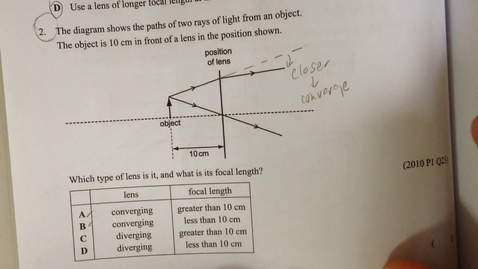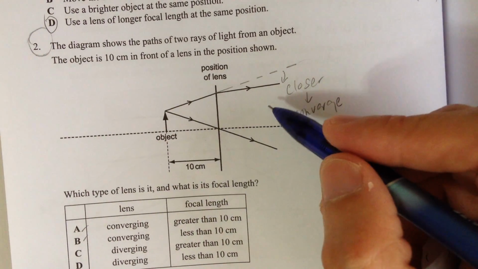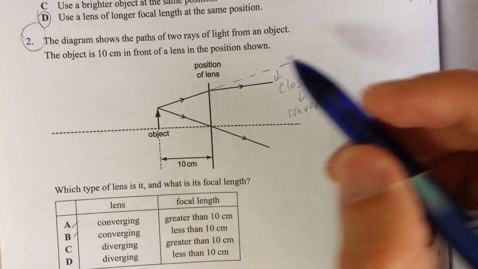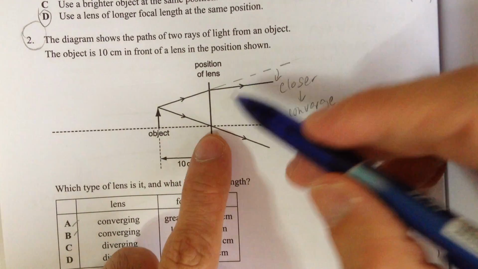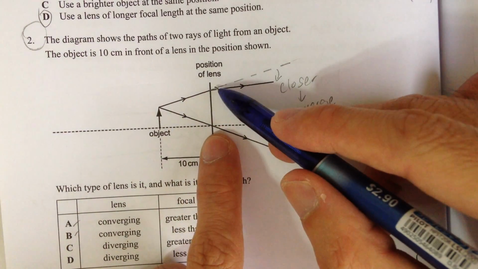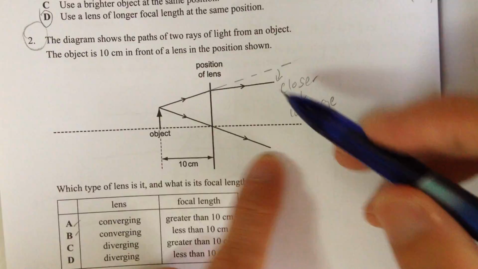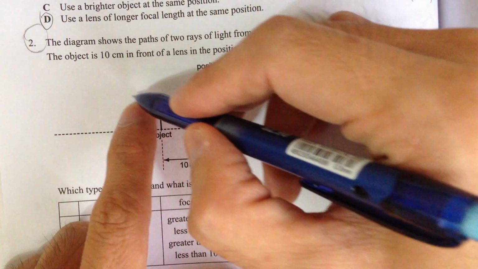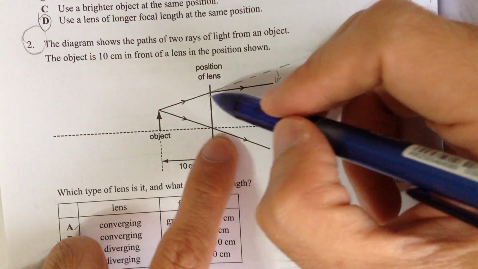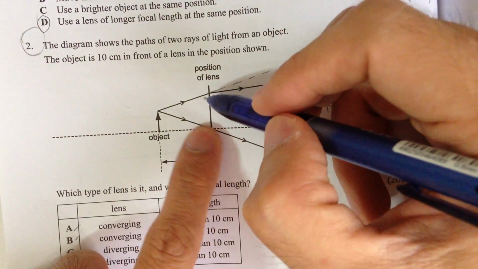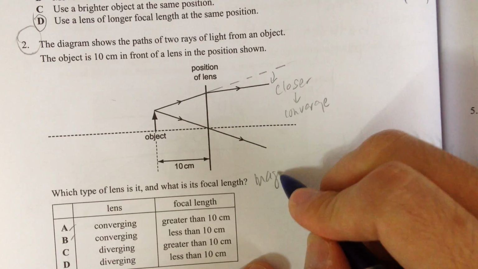Alright, so the next question is, what exactly is the focal length? In order to answer this question, we first look at how these two rays are behaving. These two rays are not able to converge after passing through the lens. So if they are not able to converge after passing through the lens, it means that they will have to converge on the other side, on the same side as the object. There's only one condition where the image will be formed on the same side as the object, and that is the magnifying glass condition.